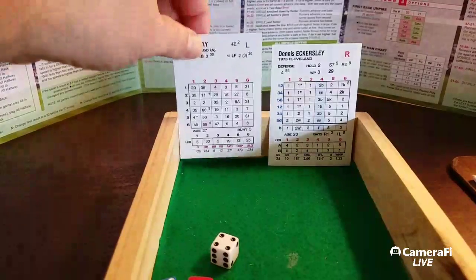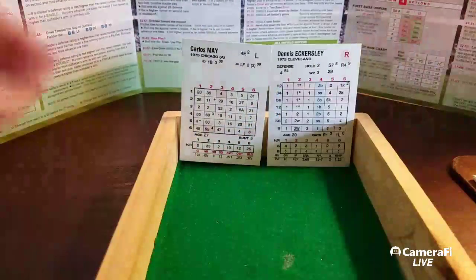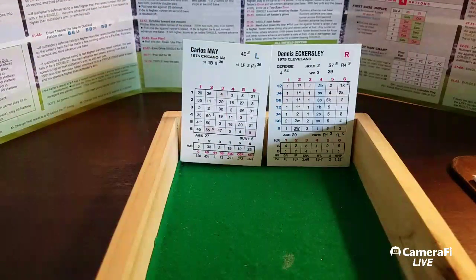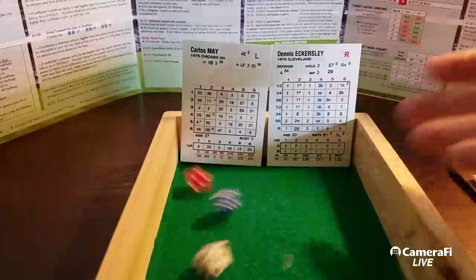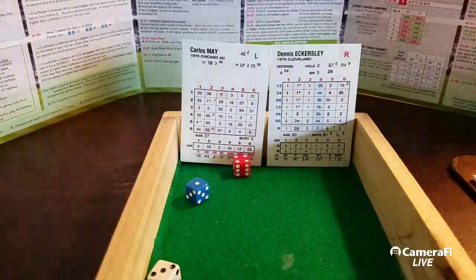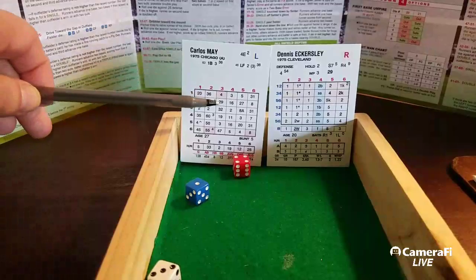I believe that's Lee May's little brother. Or he might be the older brother. I'm not 100% sure on that. Here's Carlos May. It's a 4-3-1, so we're back to a fielding check.